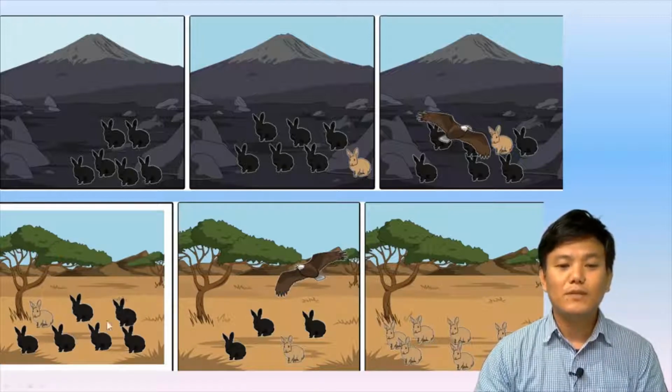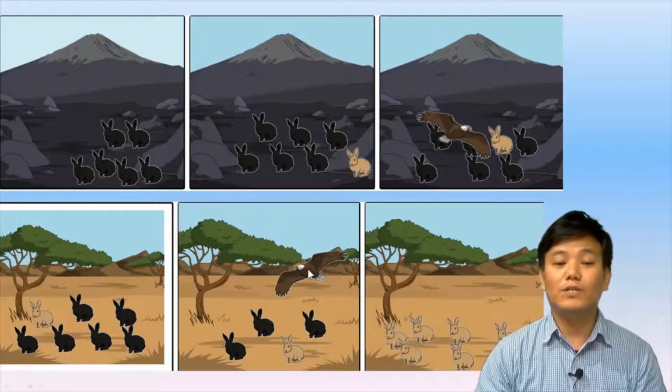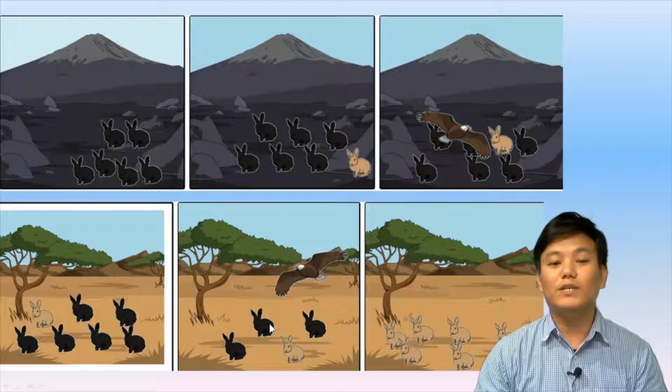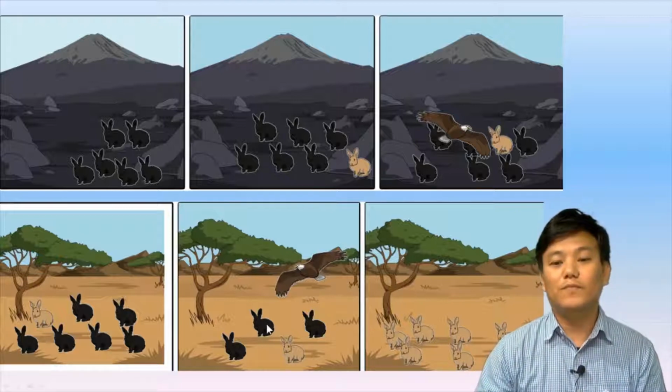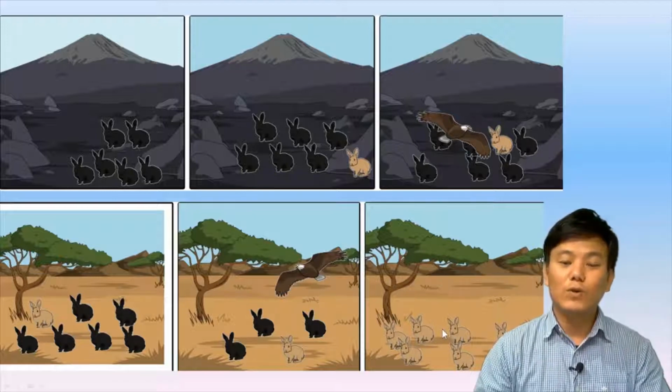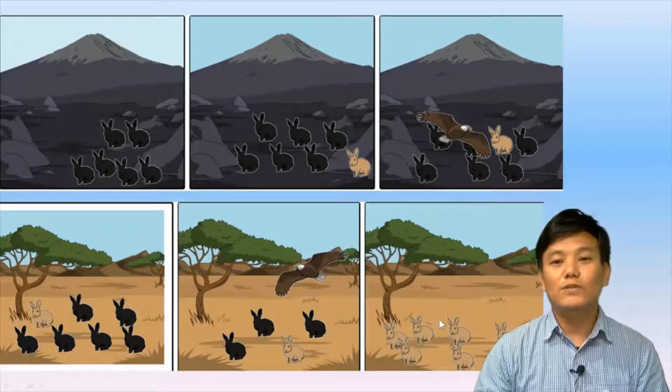Due to selective pressure from the same predator, the majority of the dark rabbits will be picked off, and slowly the light brown rabbit will outbreed the dark rabbit. That's how new varieties arise. And if we keep these two environments separate, the light brown rabbit will slowly turn into a new species. That was the gist about natural selection, right?